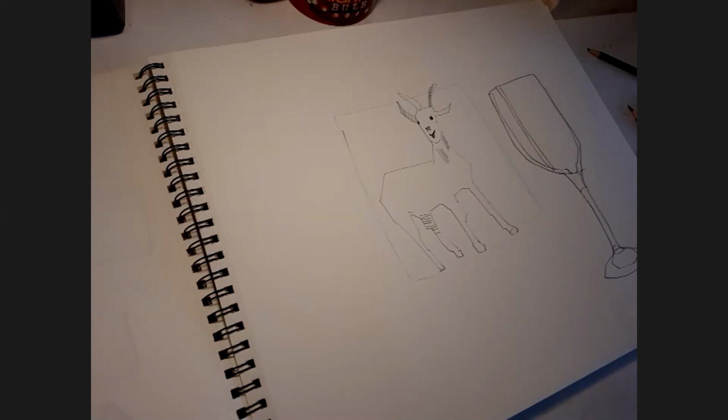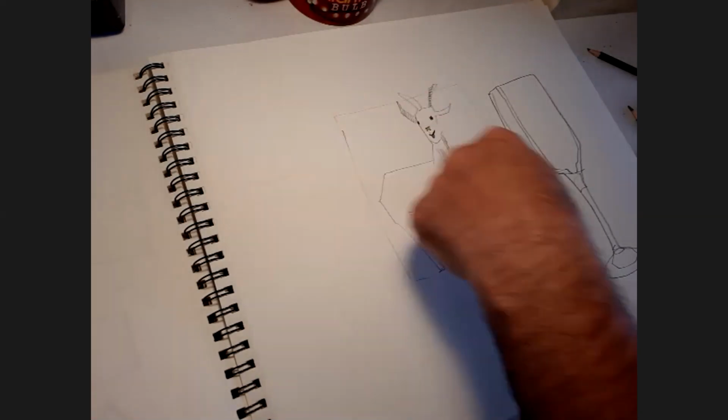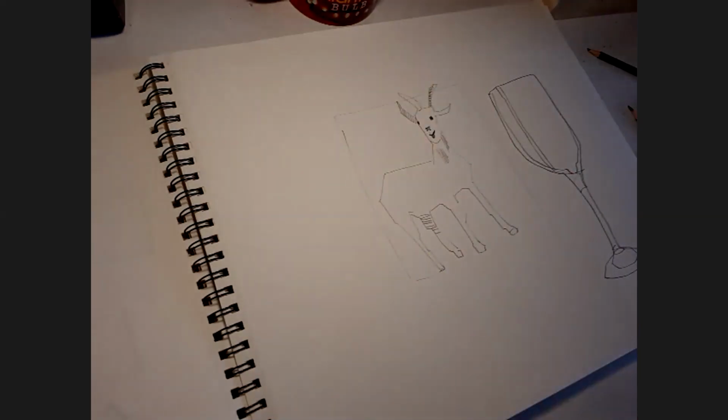I don't expect you to just draw the goat perfectly. I just want you to pay attention to the negative shapes. So do your drawing, but just do negative shape painting. This strengthens your observation to see shapes, not just positive shapes, but negative shapes, and sometimes both together at the same time.